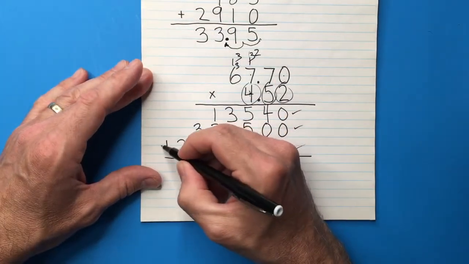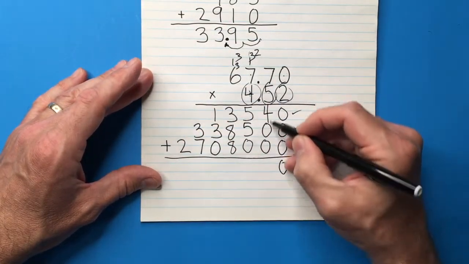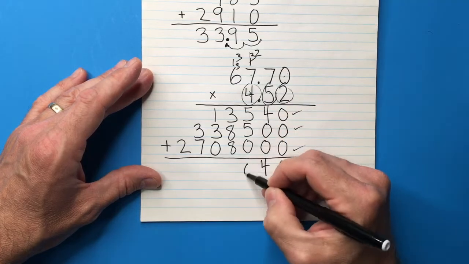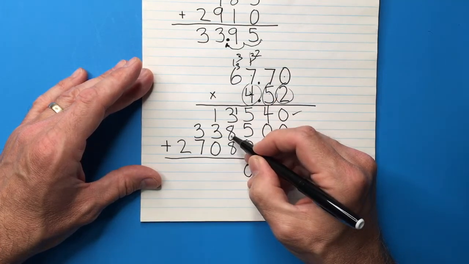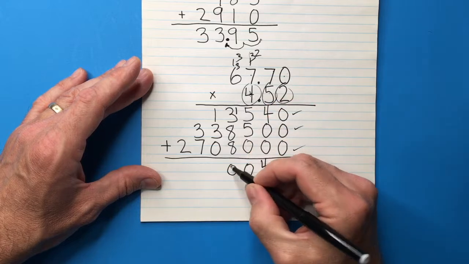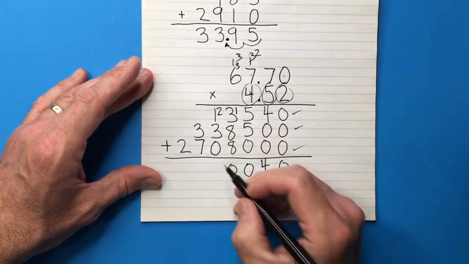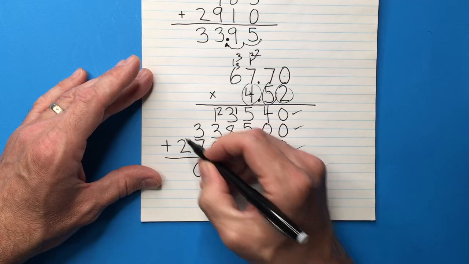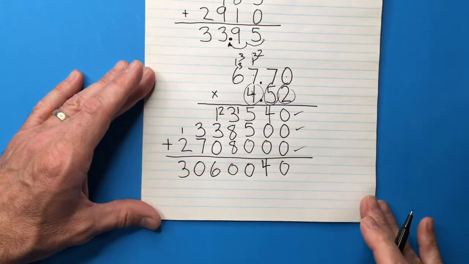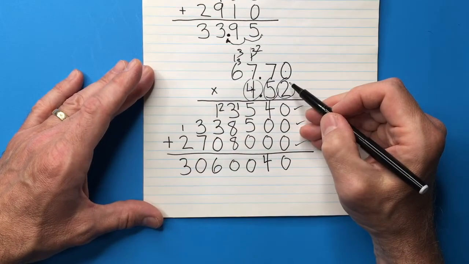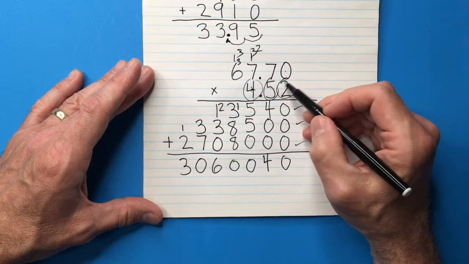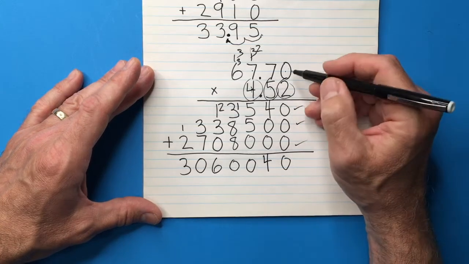So let's add these up now. 0, 4, 10. 8 and 8 are 16, 17, 20. 3 plus 3 is 6, 10, 3. Now we have to think about, okay, well, we've got a lot of decimal places here. How many decimal places do we have?